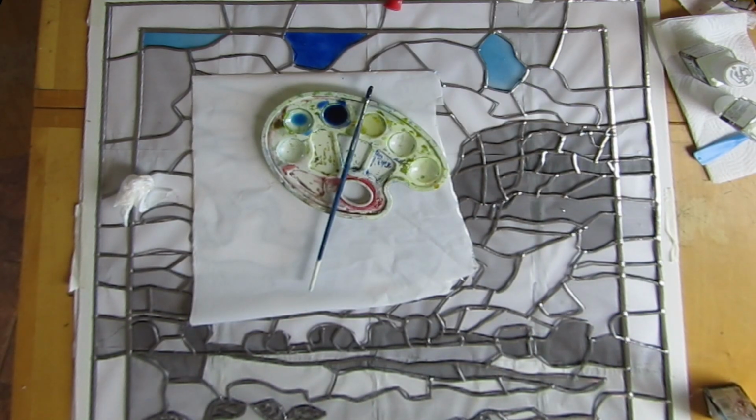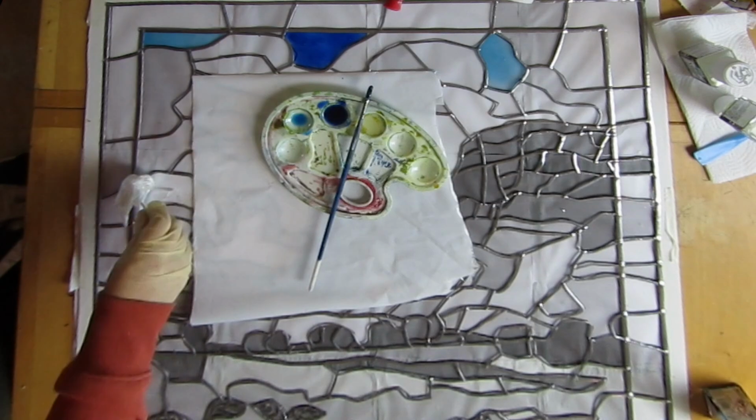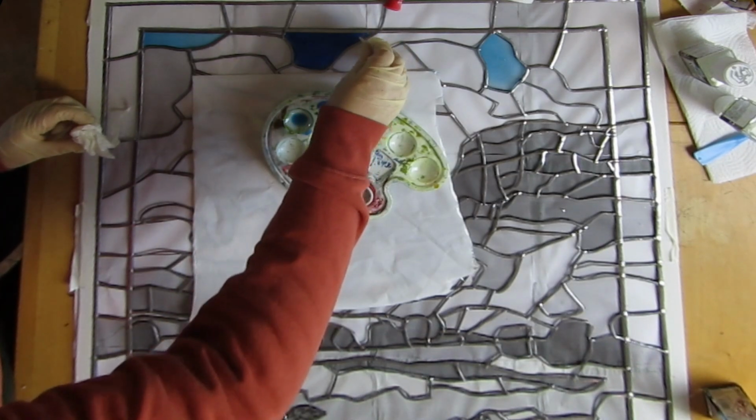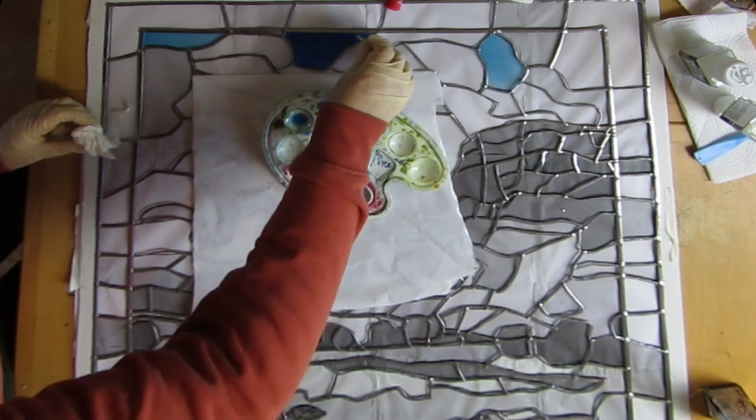Paint in one set of paints, let it dry, clean up all your leaks, clean up the area around it, and then proceed with the next color. And that will seriously reduce your risk of contaminating other areas with that paint.